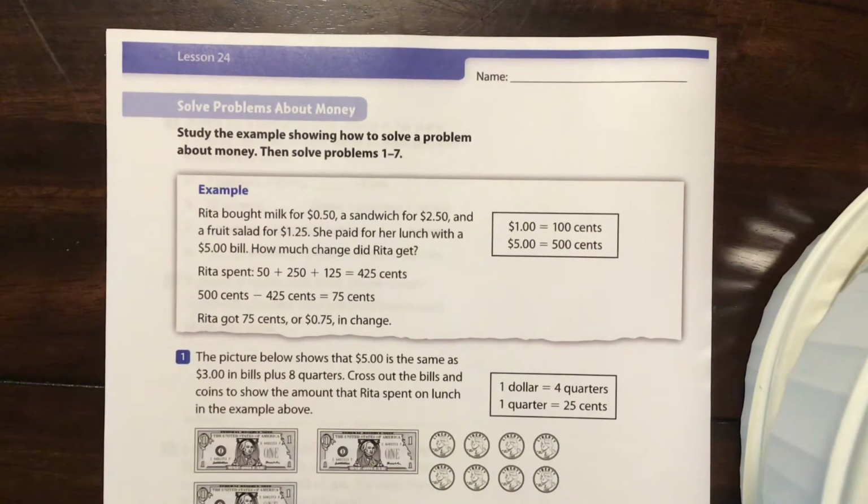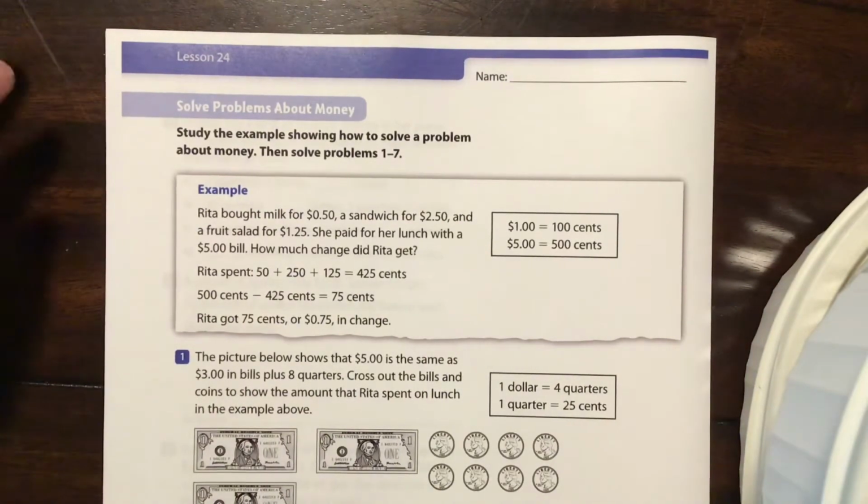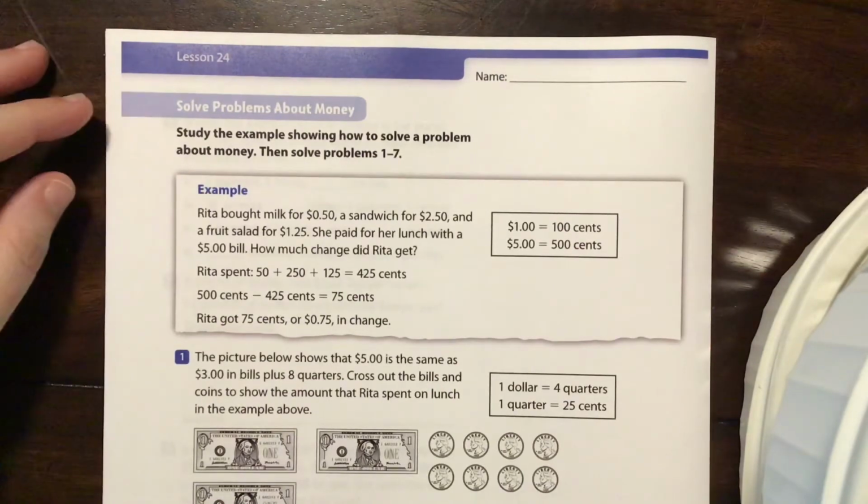Lesson 24. Solve problems about money. Study the example showing how to solve a problem about money, then solve problems 1 through 7.